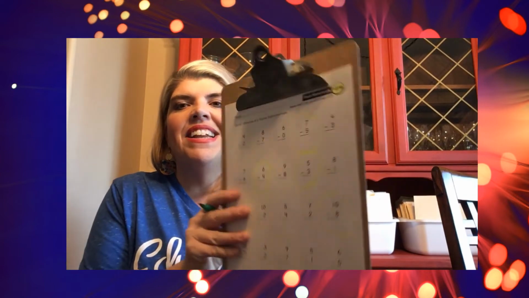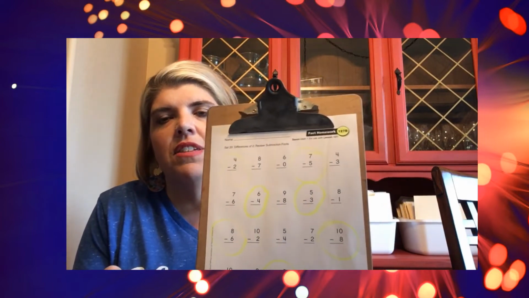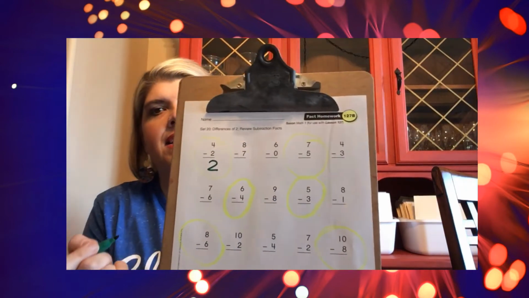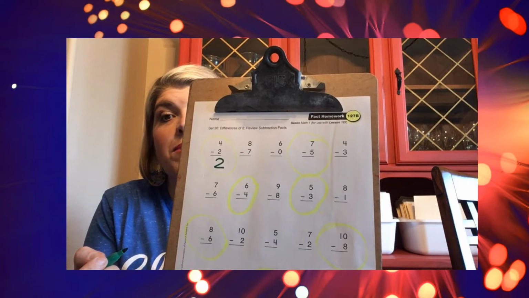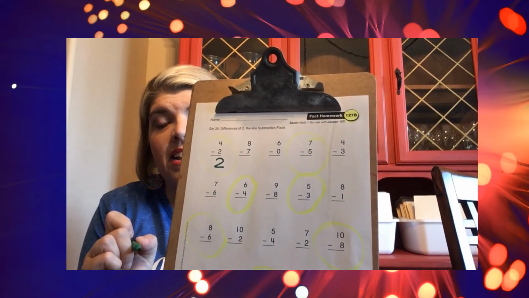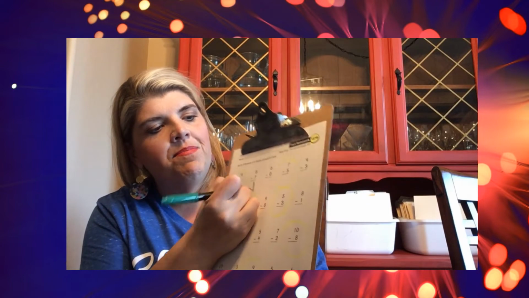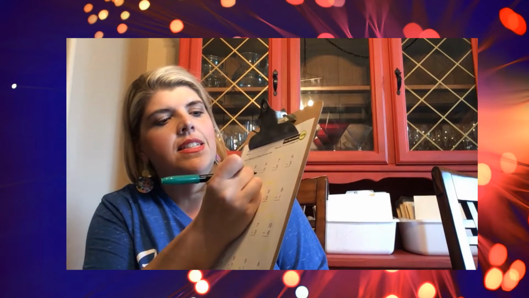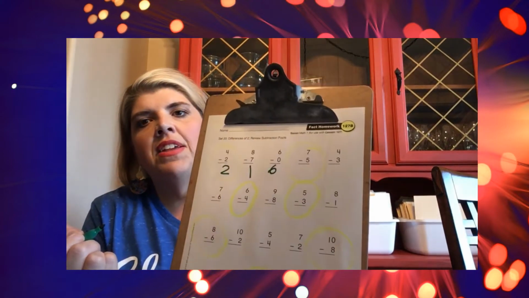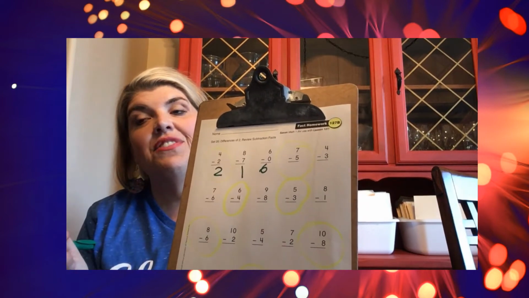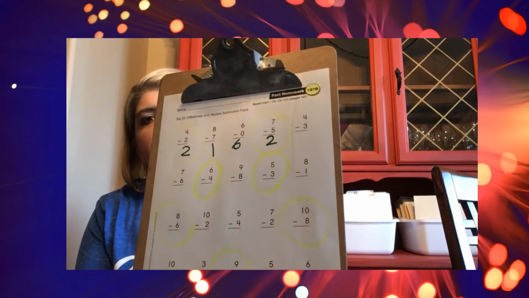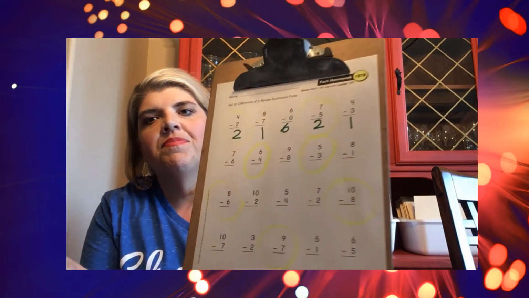Okay, ready? 4 minus 2. We circled that, saying that was a difference of 2 problem. So we know the answer is 2. 8 minus 7. That is a difference of 1 problem. So we know they're right next to each other on the number line. They're 1 apart, so the answer is 1. 6 minus 0. If you have 6 and you take 0 away, the answer is 6. 7 minus 5. We circled it. That's a difference of 2. So the answer is 2. 4 minus 3. That's a difference of 1. They're right next to each other on the number line. They're 1 apart. Okay, next row.